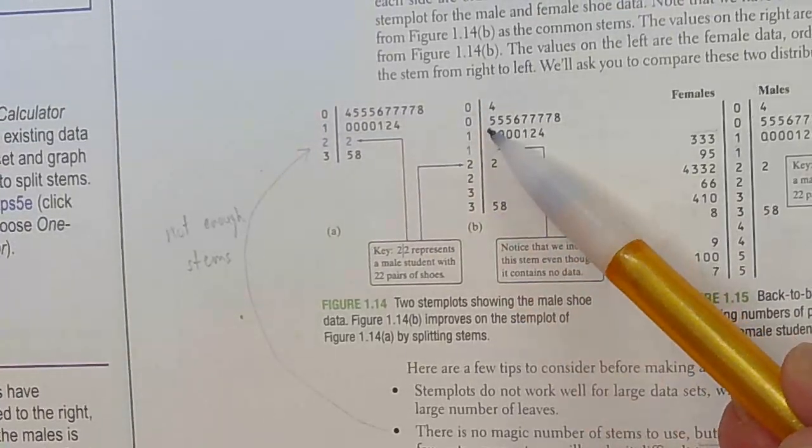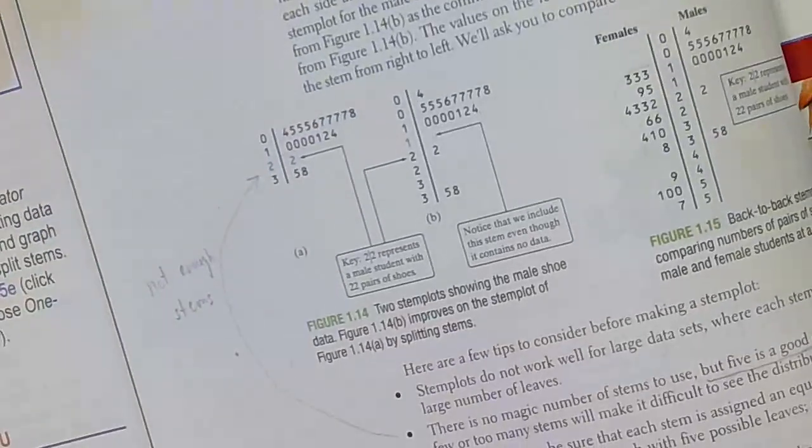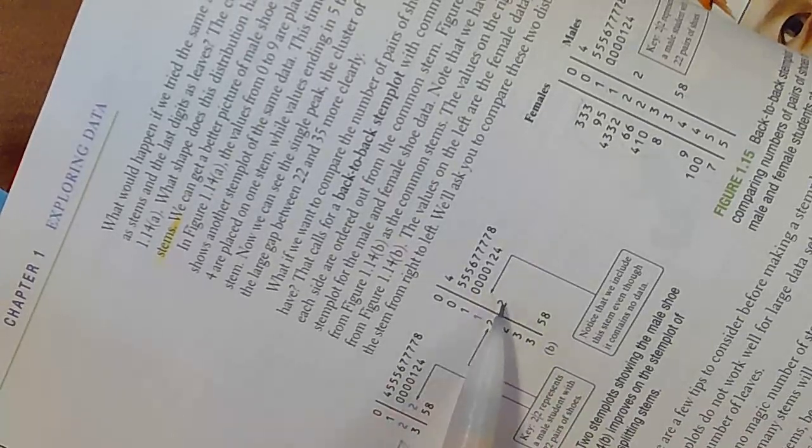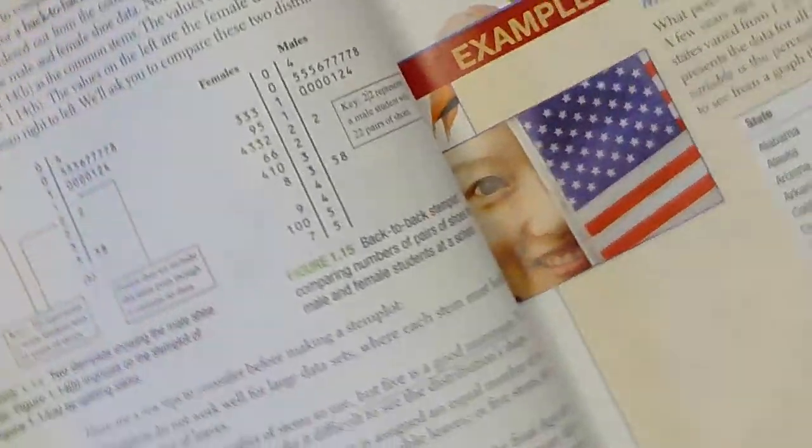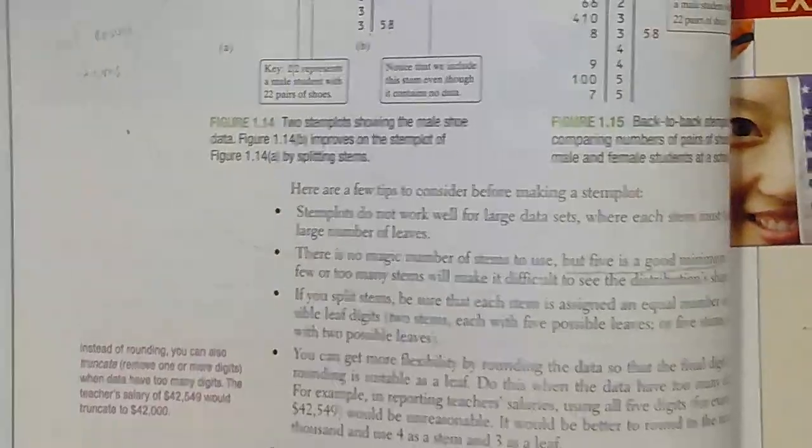There they are. Now look at the distribution. Entirely different. If I turn this to the side and take a look at it, we see an outlier. Okay? That outlier was hard to see in the first one, but there's a big gap, right? Most students don't fall in this big gap. It's pretty uncommon to have these outcomes. All right, so we split stems to better see the distribution. If you don't have enough stems, 5 is a good minimum.